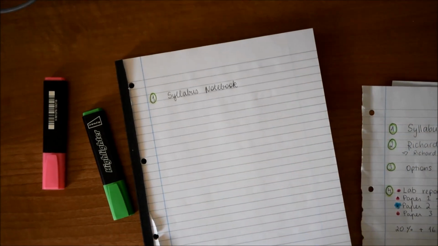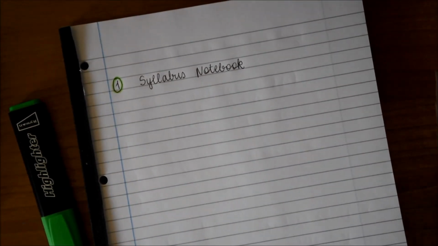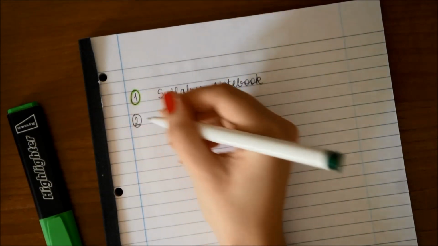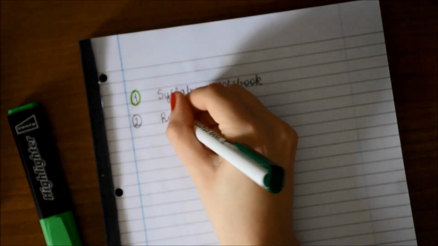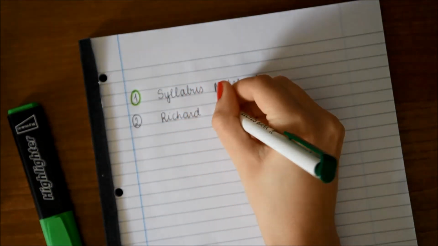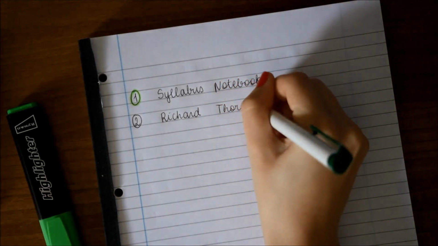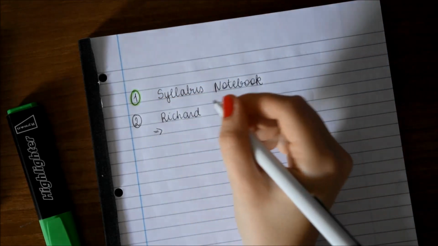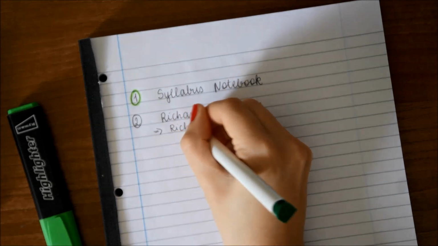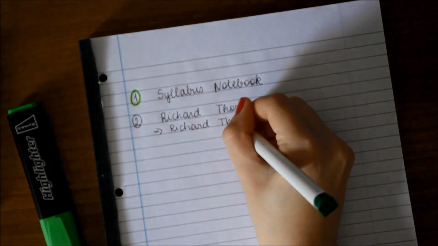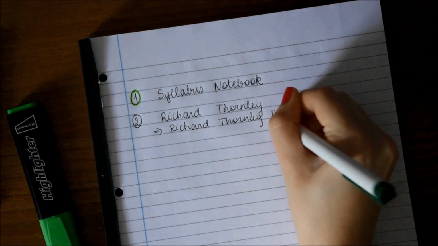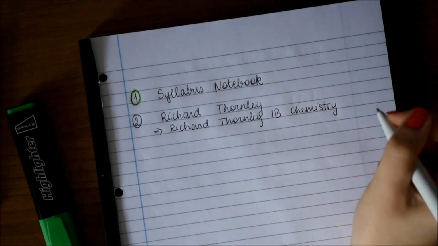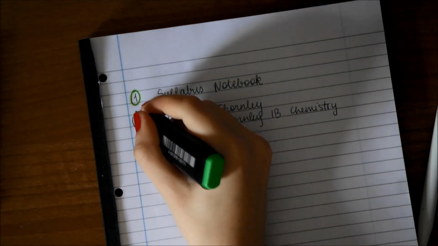My second tip would be the videos of a guy called Richard Thornley. He makes videos that are really easy to understand, and he focuses on the way that IB will ask you about it. He makes a video of each separate assessment point, so it's really easy to go over certain topics that you're unsure about and quickly revise them. Just type in Richard Thornley IB Chemistry into YouTube and you should be able to find those videos. I found these really helpful.